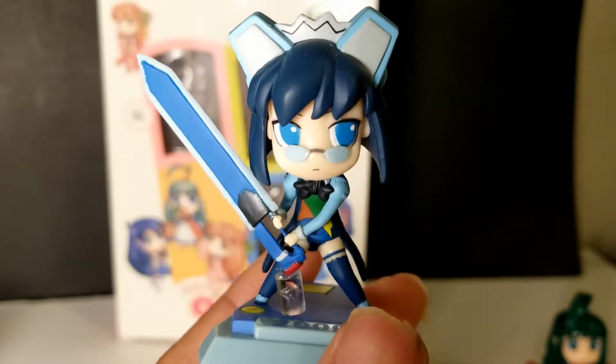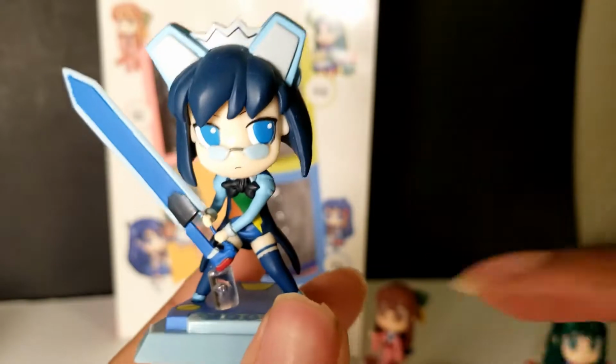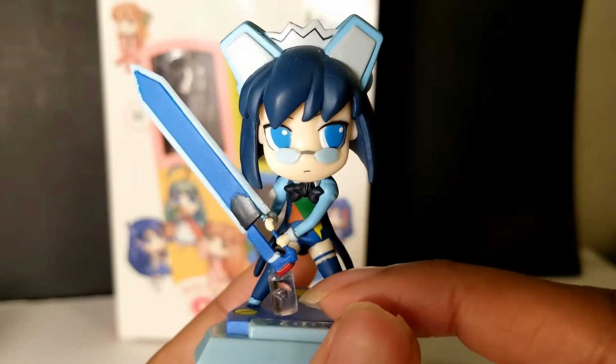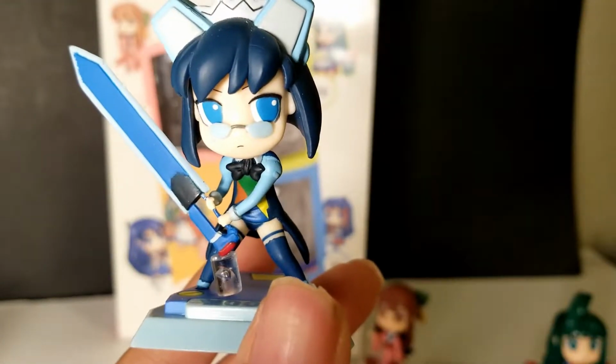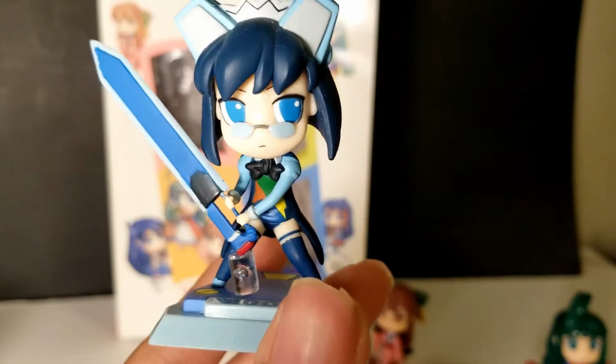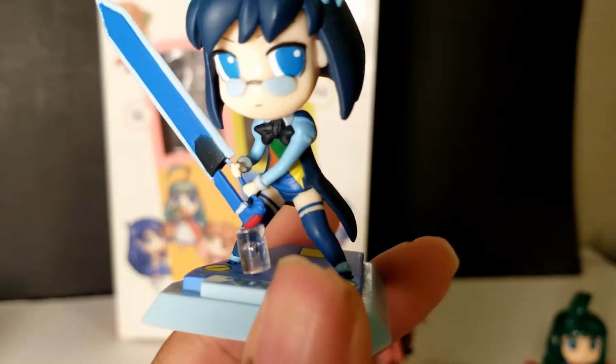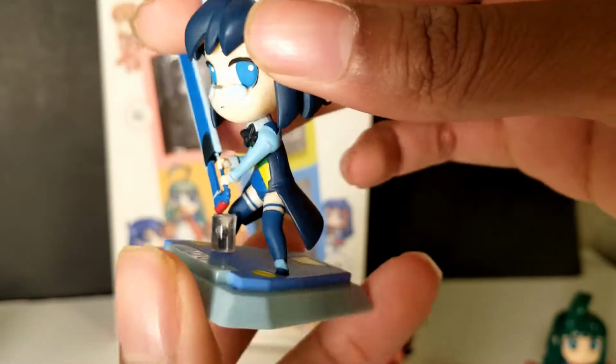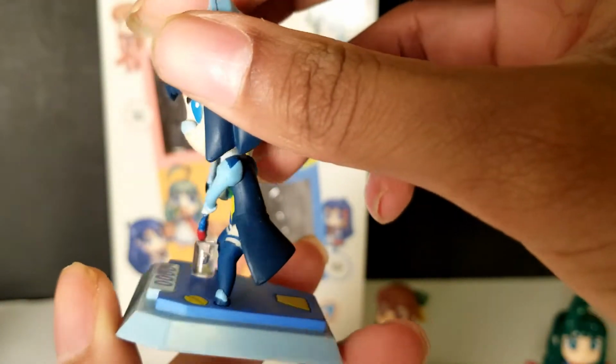For the longest time, I've been having an issue making her stand, so that's why you see this little piece right there, which actually helps it stand. Without it, this thing would keep toppling over and drooping over. So thanks to this little piece, it stands up. I thank this little piece for doing its job. It actually comes with it to keep it standing up, which is very helpful because she droops over a lot.